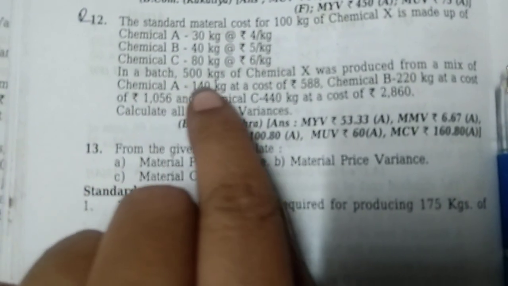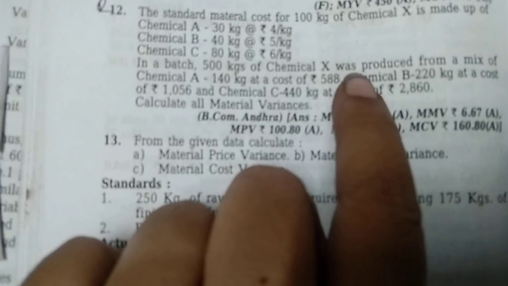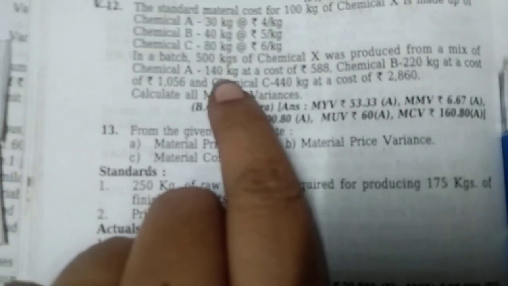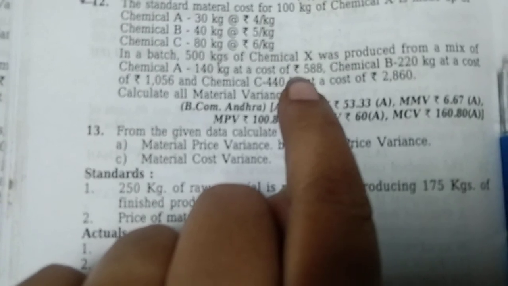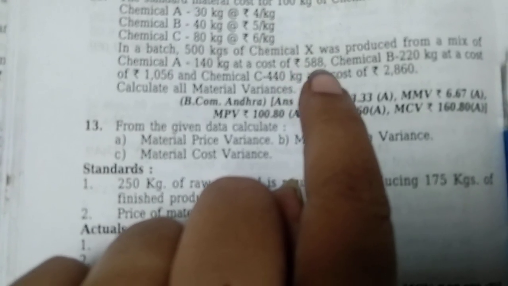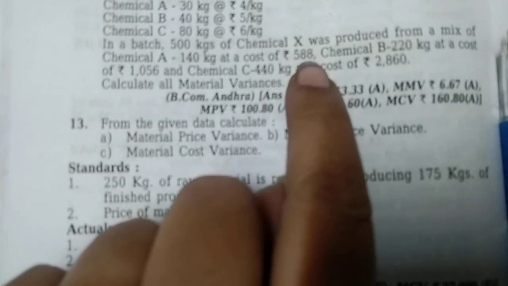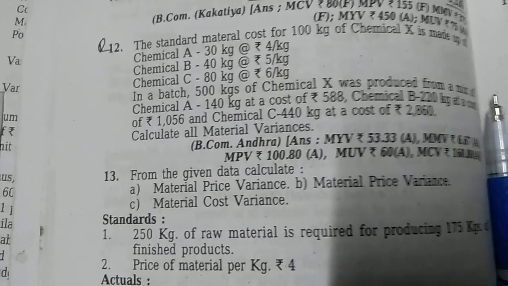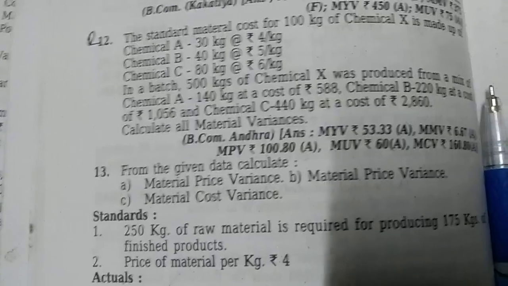Now in a batch, 500 kgs of chemical X was produced from the mix of chemical A 140 kgs at a rate of 588. He didn't give the per kg price, he is giving the overall. So if you want to find out the per kg price, you are going to divide 588 by 140.